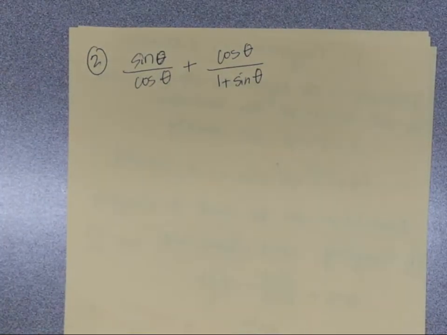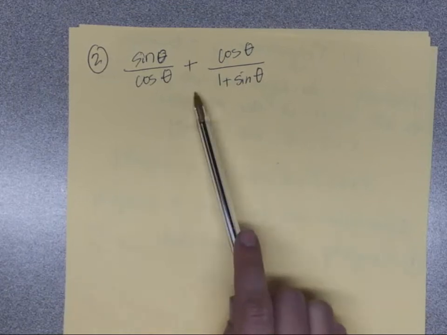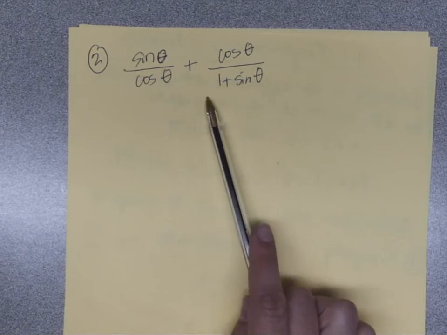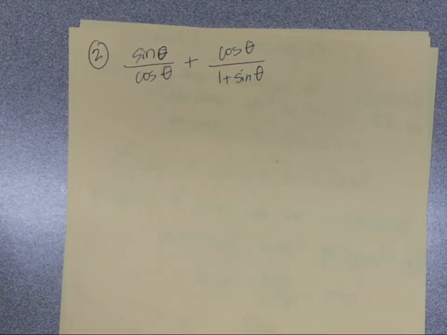What I would like you to do is to pause the video right now and go ahead and try to start this. If you need a little hint, your first step here is to get a common denominator so that you can combine these two things into one thing. But I would really like you to struggle with it for a little bit, so that whenever I show you how to do it, you can kind of make sense of that. Okay, so go ahead and pause the video now and come back whenever you either get stuck or after you finish the problem.